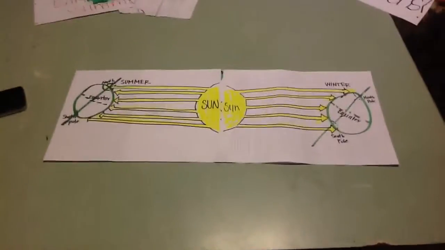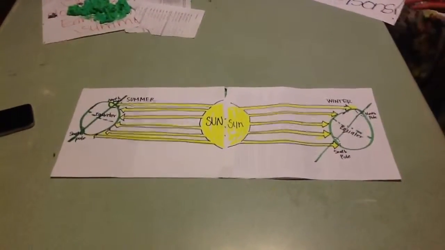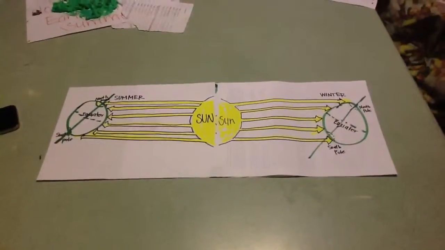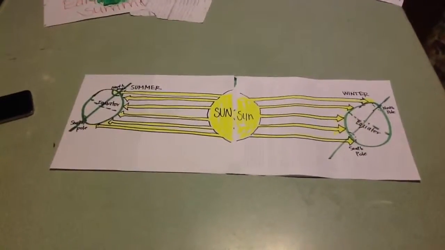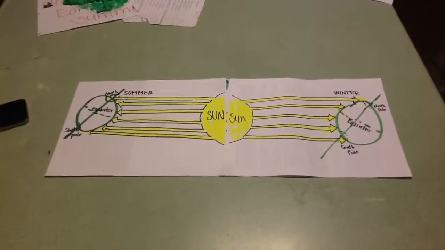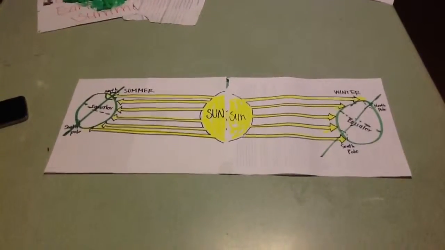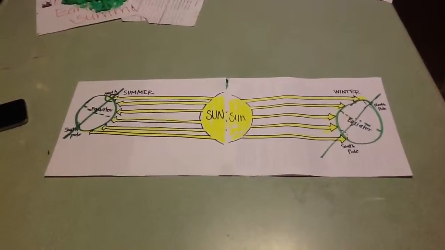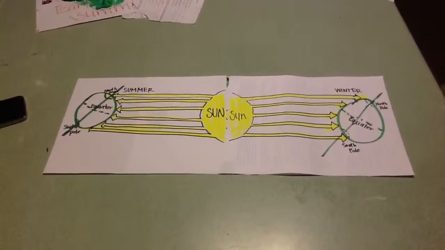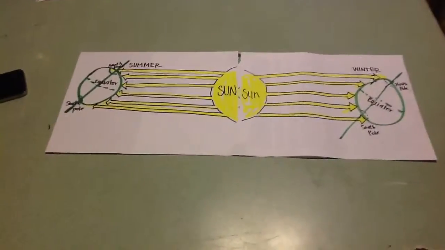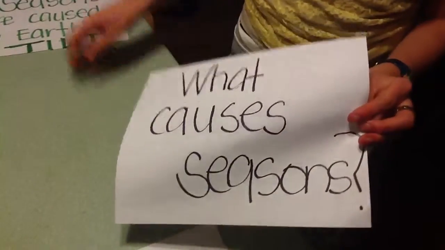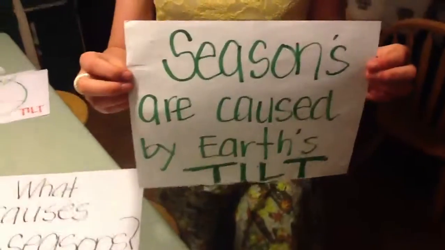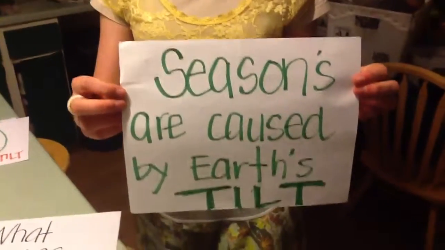As the Earth orbits around the sun, its tilt determines whether the sun's rays hit directly or indirectly. It's the tilt that determines the seasons as the Earth orbits around the sun. What causes seasons? Seasons are caused by the Earth's tilt.